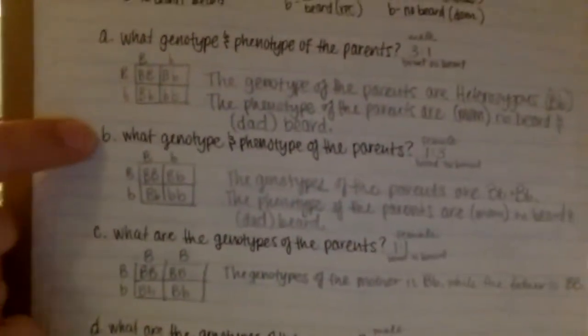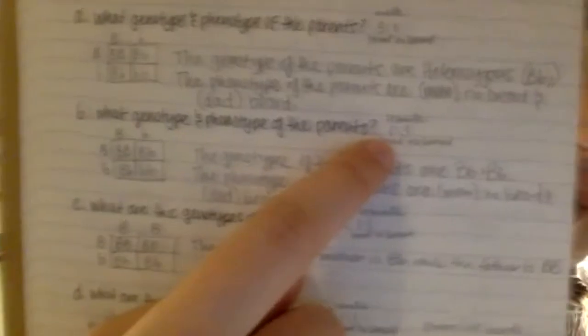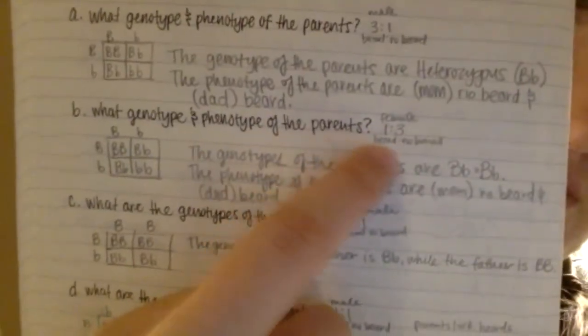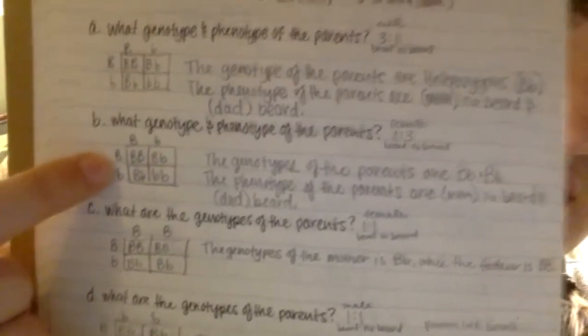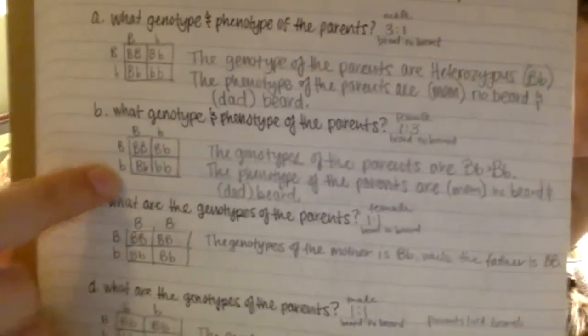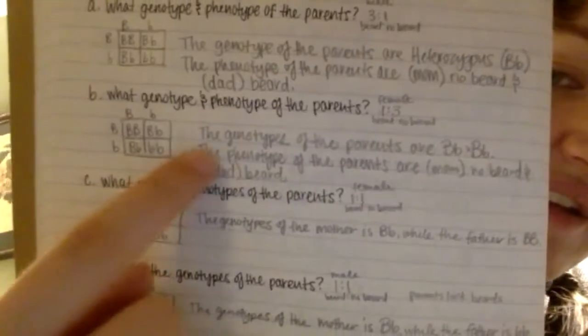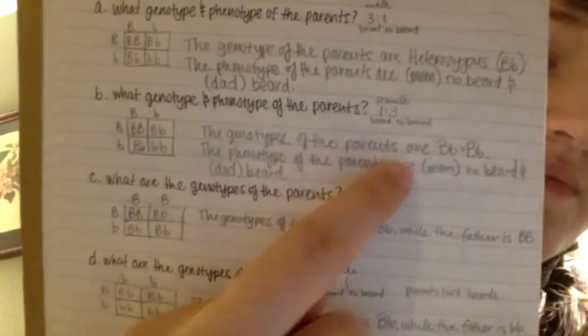All right, so then the next one's asking the same question, but in regards to females having a 1 ratio of beard to a 3 ratio of no beard. Once again, I scribbled out what needed to happen, and then I figured out that the genotype of the parents would have to be the same because they flip-flop.